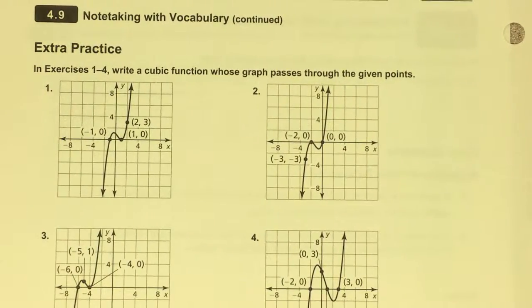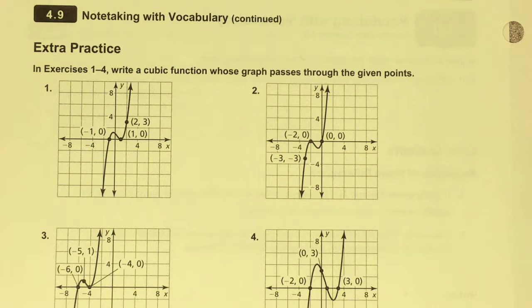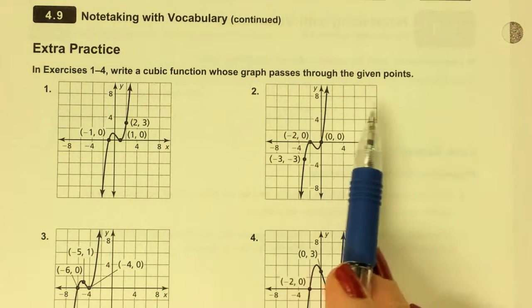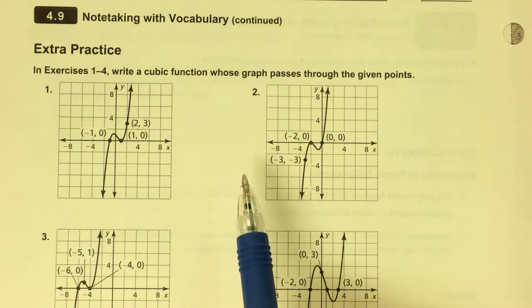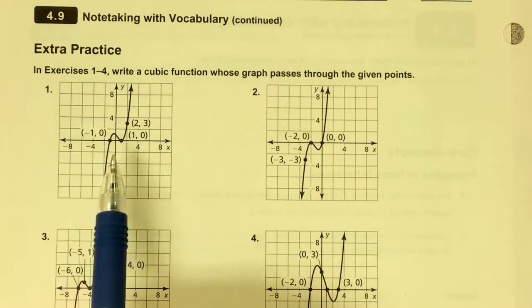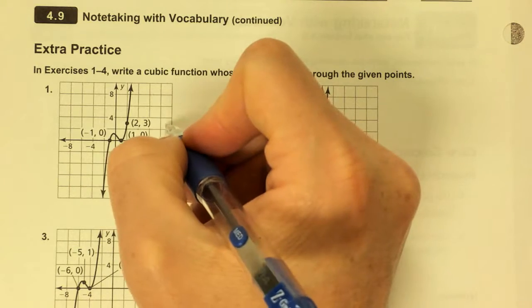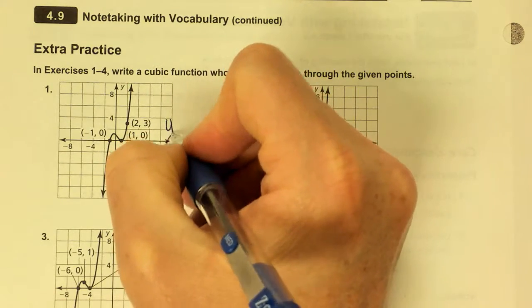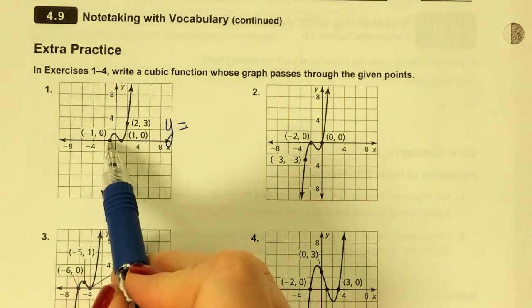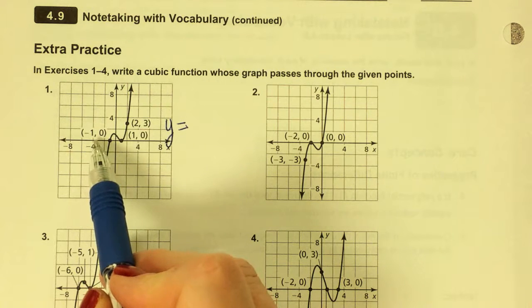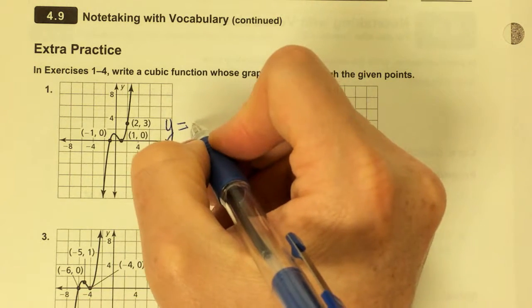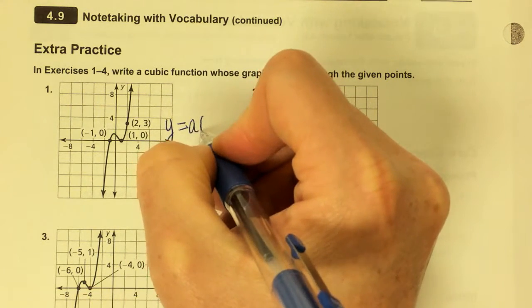Alright, first thing we're trying to do is find a function for a cubic whose graph passes through the given points. We did this already with parabolas, and here's what we did. This is a cubic, though, instead of a parabola. This has to be y equals, here's one of my intercepts. What would that intercept have been as a factor? X plus 1, good.